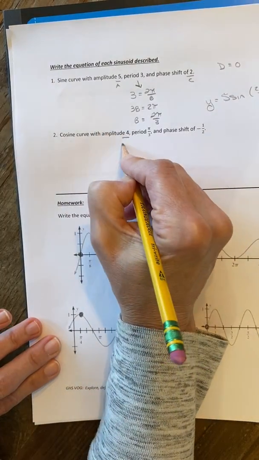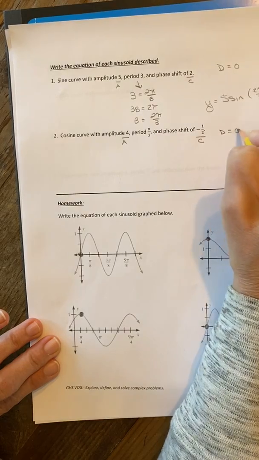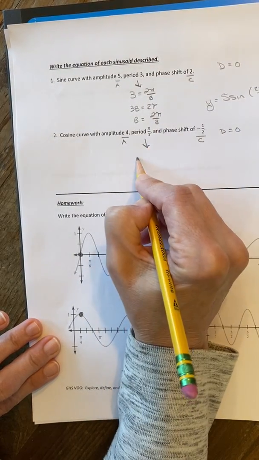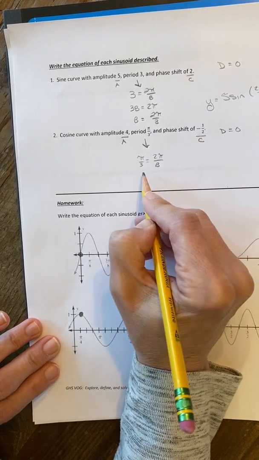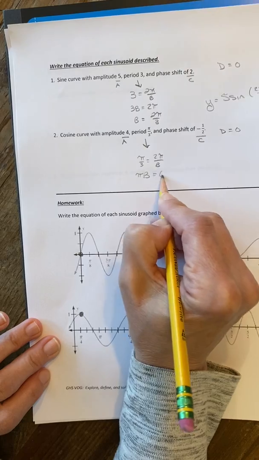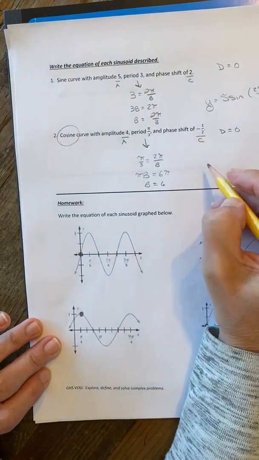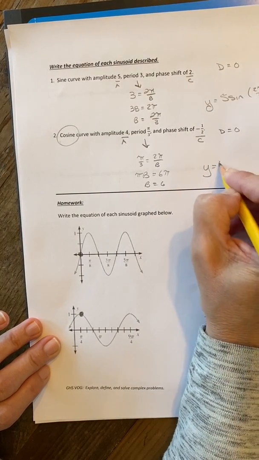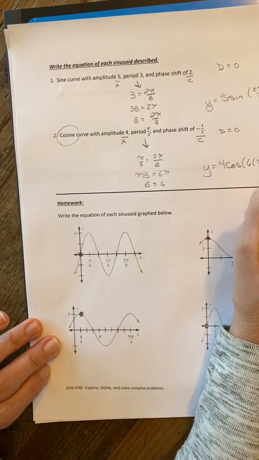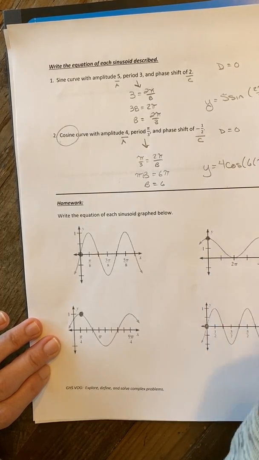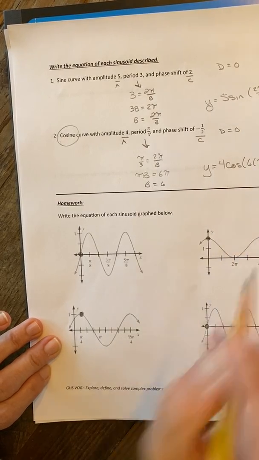One more. A, C, no mention again of vertical shift. Okay, pi over 3 equals 2 pi over b. Let's find that b value. Pi times b equals 6 pi, so therefore b is 6. It's a cosine curve. So we have y equals 4 cosine of (6 x plus 1/2). Whoops, sorry. Close parentheses.